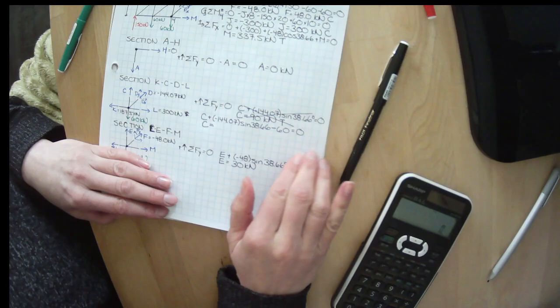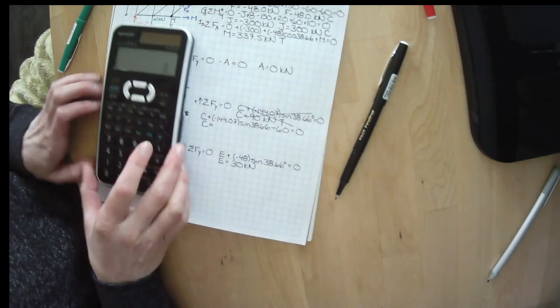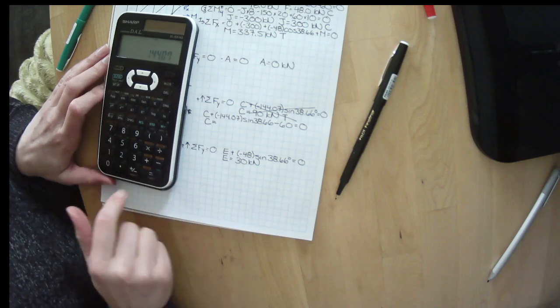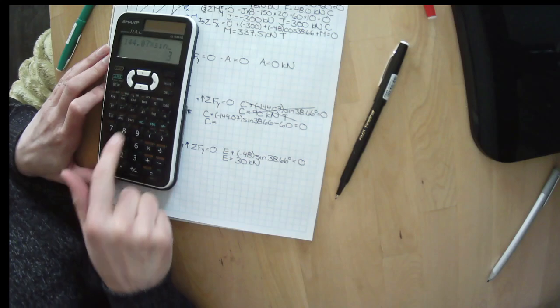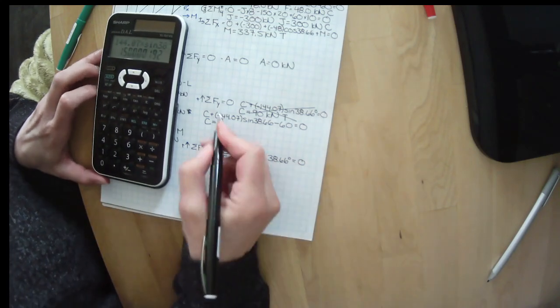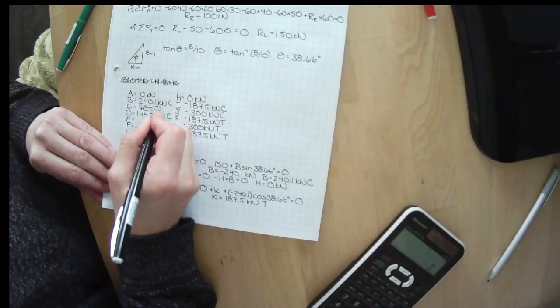We bring that over and it's positive, and we bring that over and it's positive. So we have 144.07 times the sine of 38.66 plus 60, and we get C equals 150 kilonewtons. 150 kilonewtons.